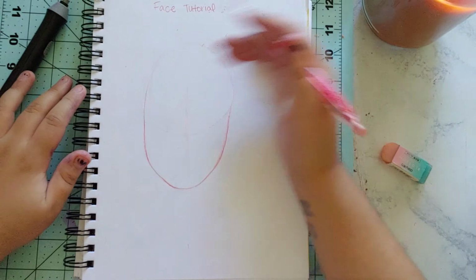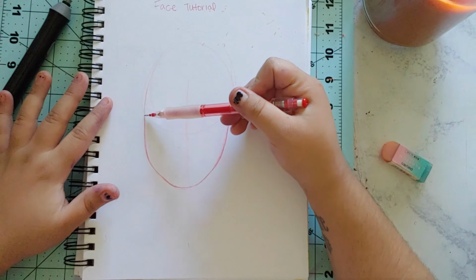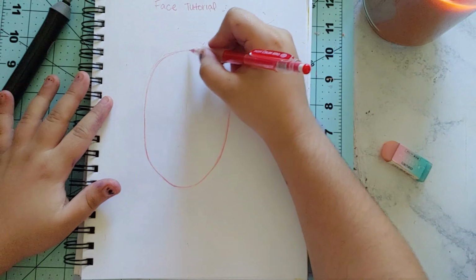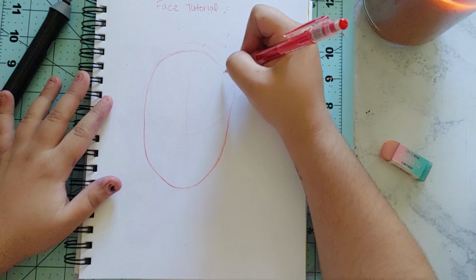Anyway, now that everything is cleaned up, I'm sort of going in for the top of the head shape. You don't really have to worry about a hairline right away.